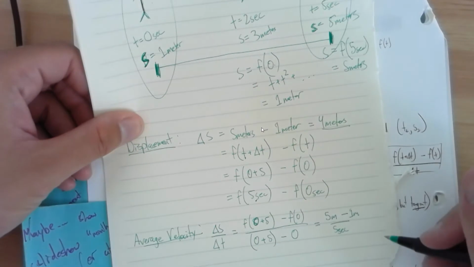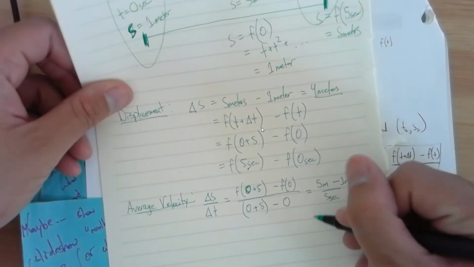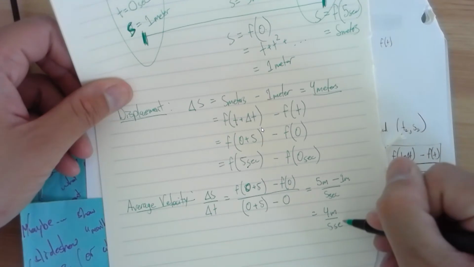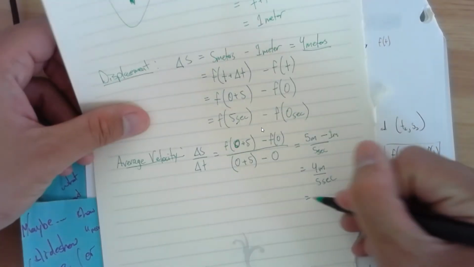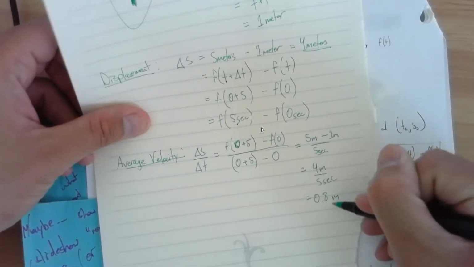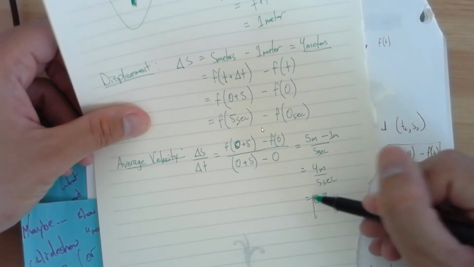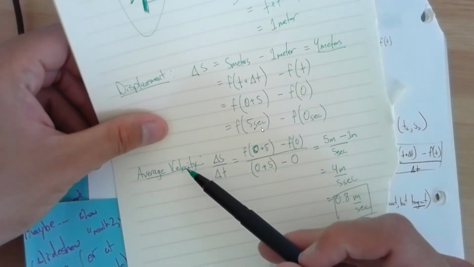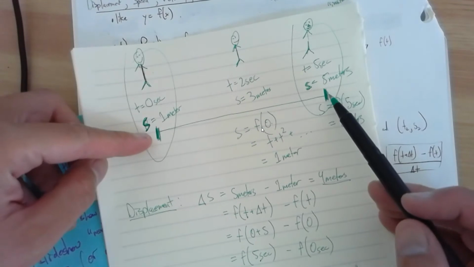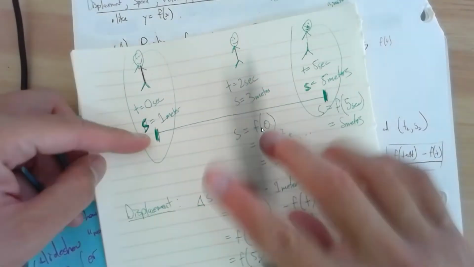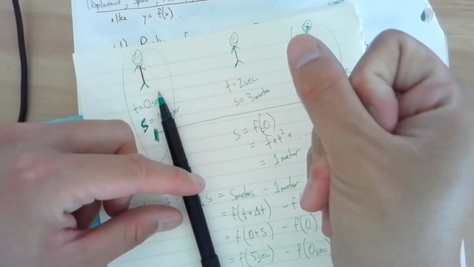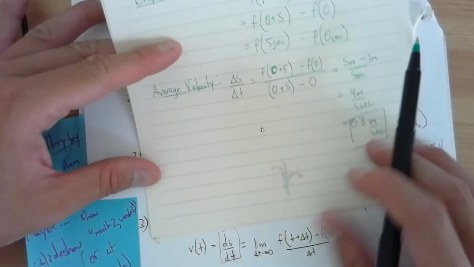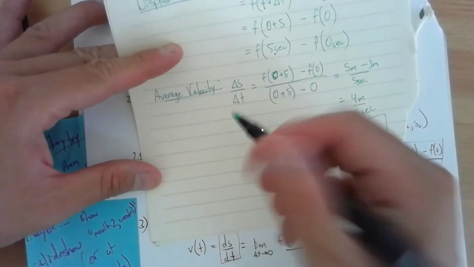Okay, now let's calculate this person's average velocity. That's 4 meters for every 5 seconds. And I think if you do the math, it should be 0.8 meters per second. That's how fast this person is going. Why is it that we call it average? Well, for one, we know it's between 2 points. It's not at an instant, right? But think about it this way. I say that it's average because the person, right?